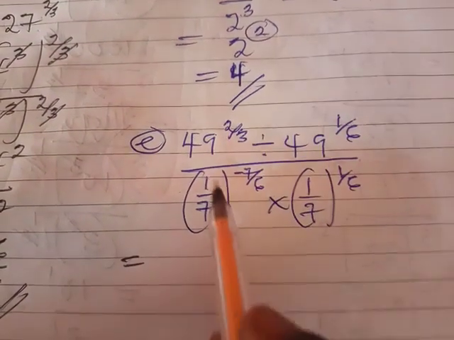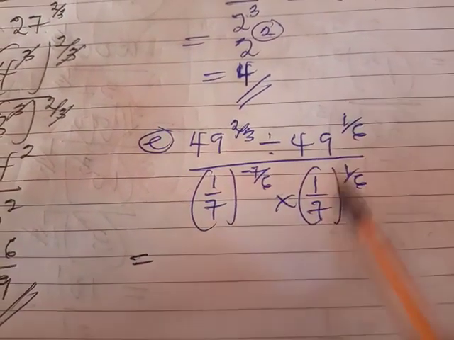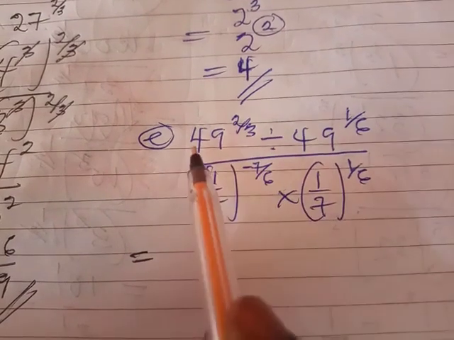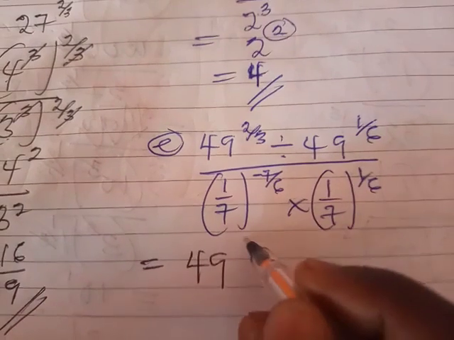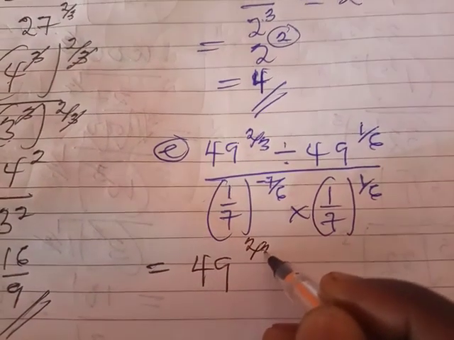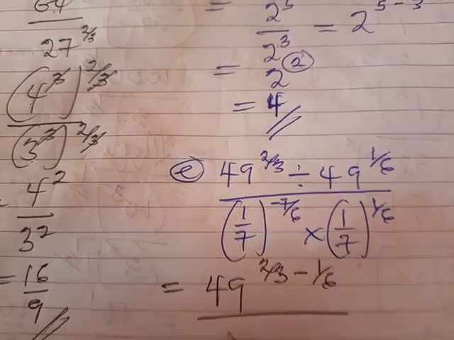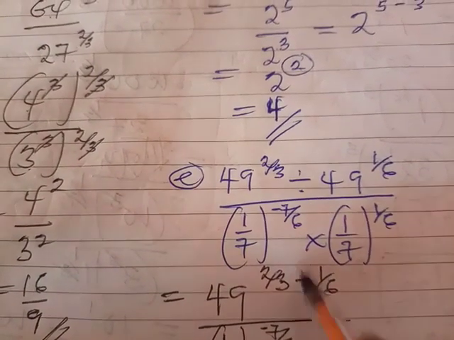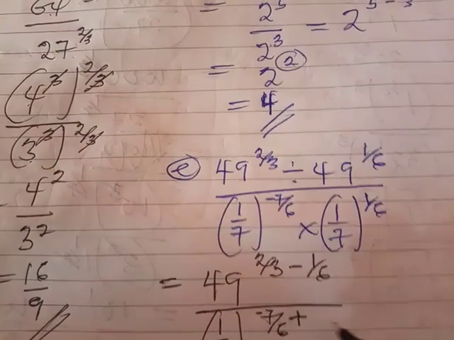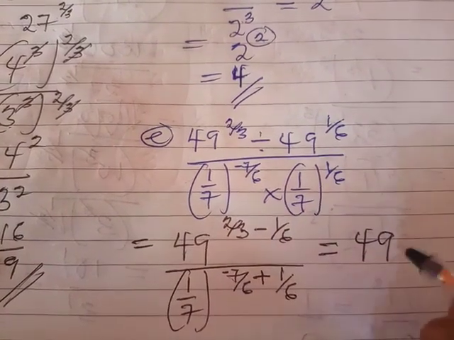Now let's look at this case. 49 exponent 2 over 3 divided by 49 exponent 1 on 6. From the division of indices, if the bases are the same, we subtract the exponents. So we have 49 to the 2 over 3 minus 1 over 6. For multiplication, we add the exponents. So we have 49 here, 2 over 3 minus 1 over 6. We get half.